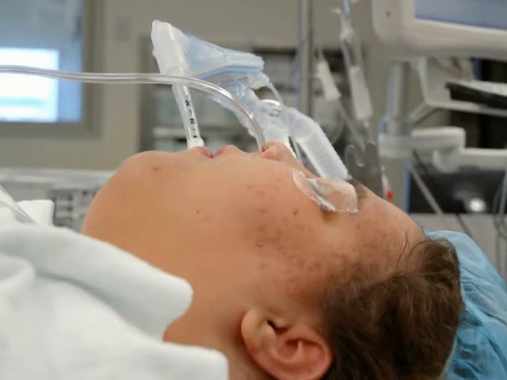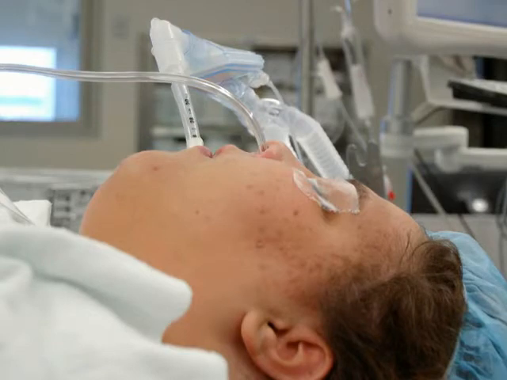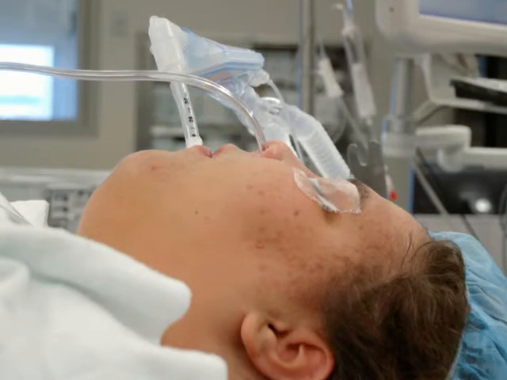A nasogastric or NG tube is placed in a variety of medical circumstances in awake patients, as well as in patients undergoing general anesthesia. Here we demonstrate one method of tube insertion in an anesthetized patient.